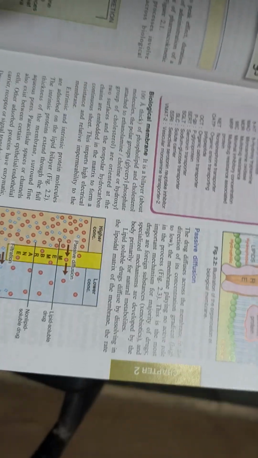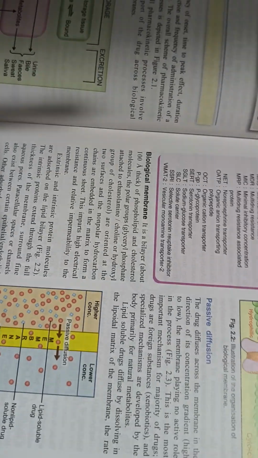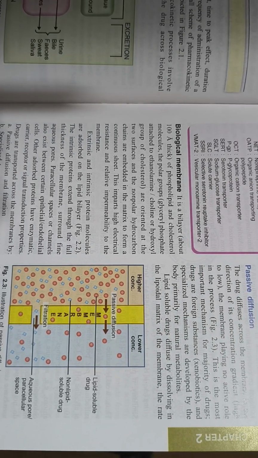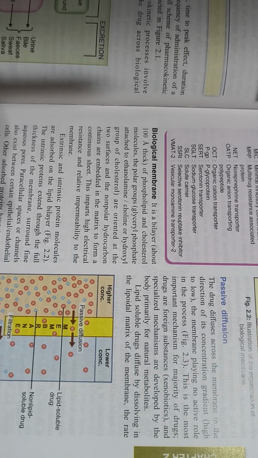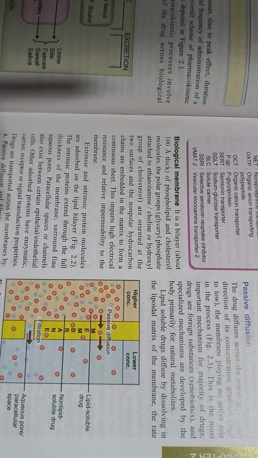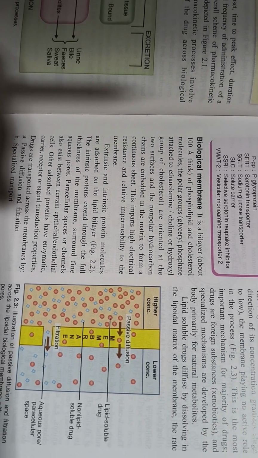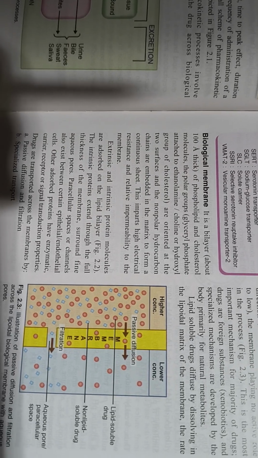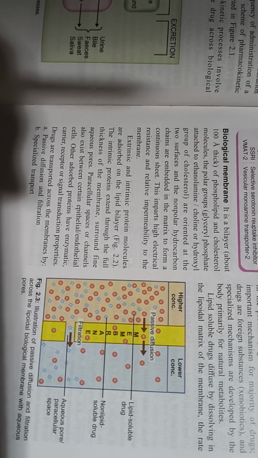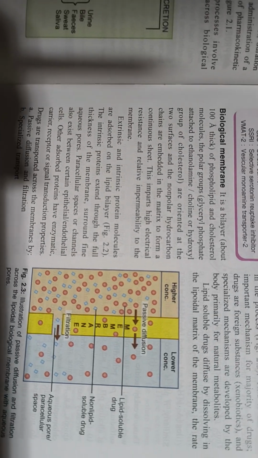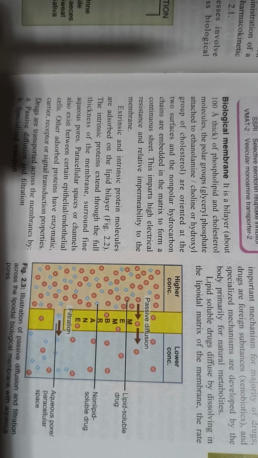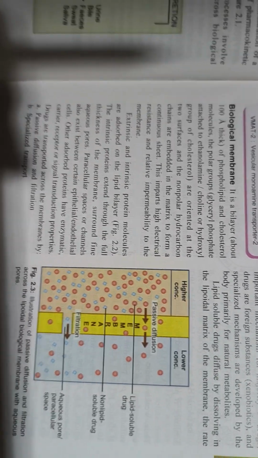Now let us see passive diffusion. The drug diffuses across the membrane in the direction of its concentration gradient, high to low, the membrane playing no active role in the process. This is the most important mechanism for the majority of drugs. Drugs are foreign substances known as xenobiotics, and specialized mechanisms are developed by the body primarily for natural metabolites. Lipid-soluble drugs diffuse by dissolving in the lipoidal matrix of the membrane.